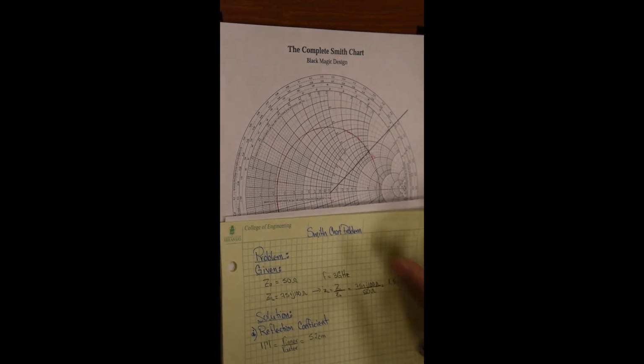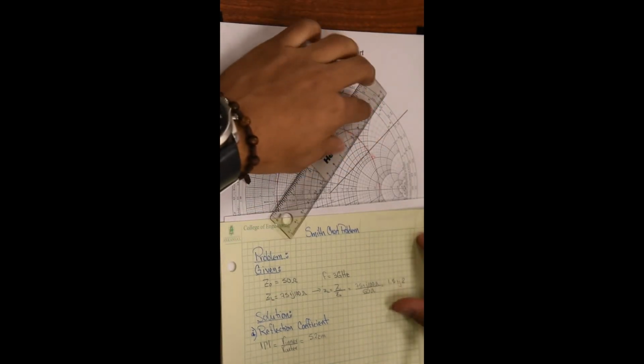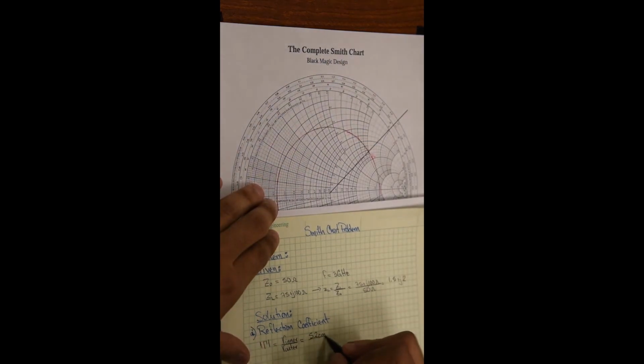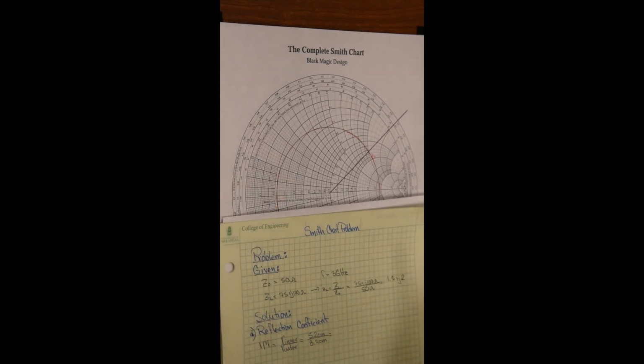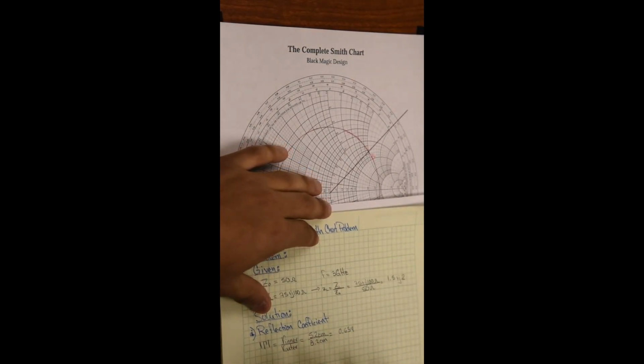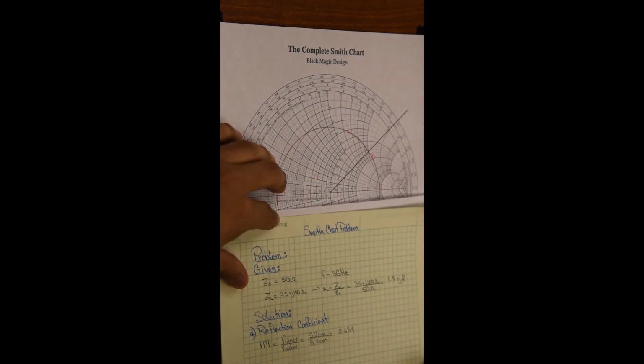Now we need to measure the radius of the other circle. That will be around 8.2 centimeters. We plug this into our calculator and we get a value of 0.634 for the magnitude of the reflection coefficient.